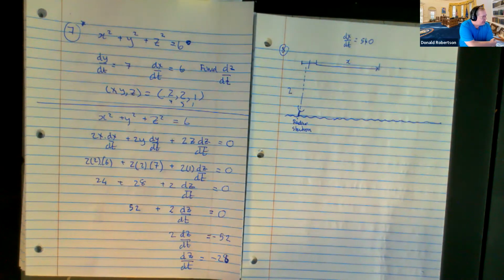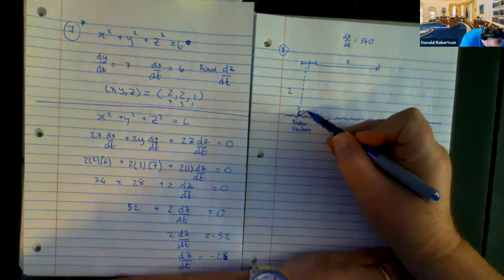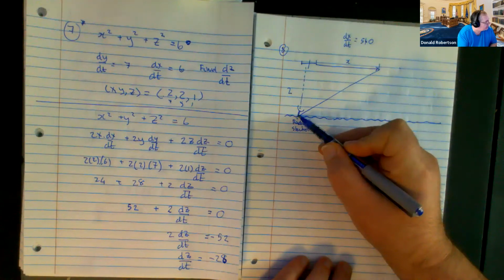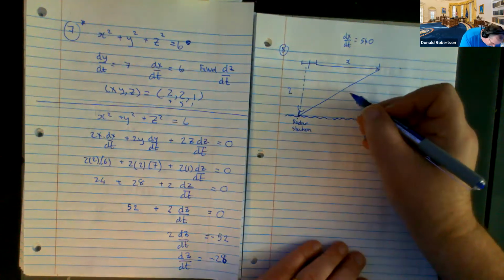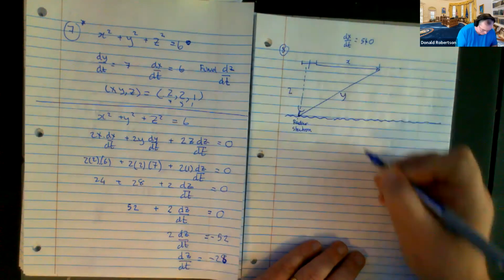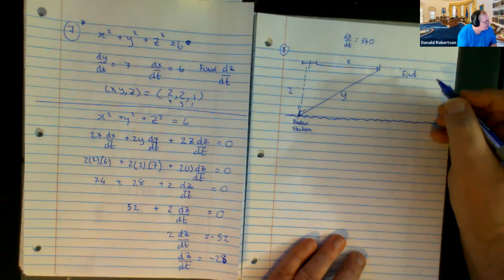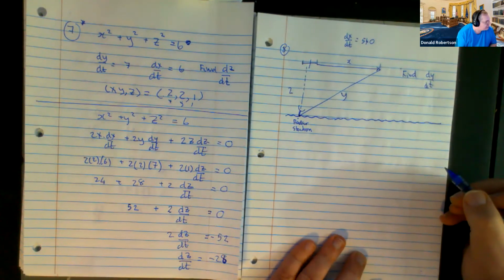And we're being asked to find the rate at which the distance from the plane to the station is increasing when it has a total distance 4 miles away from the station. So we're being asked to find this guy here. That's the distance from the radar station, and I'll call that y. So we're being asked to find dy by dt. Whenever you see rate, you stick it under t.